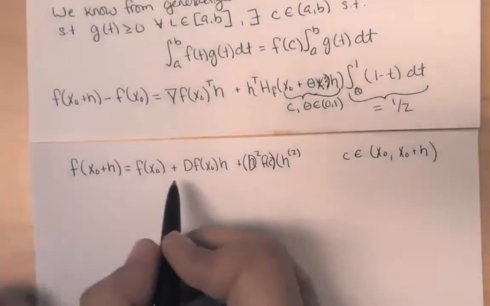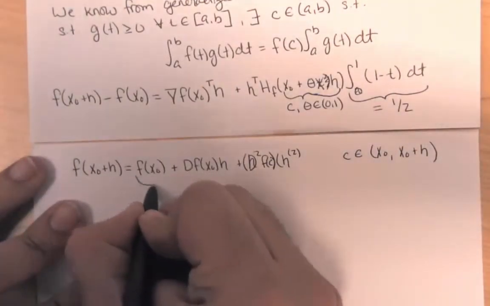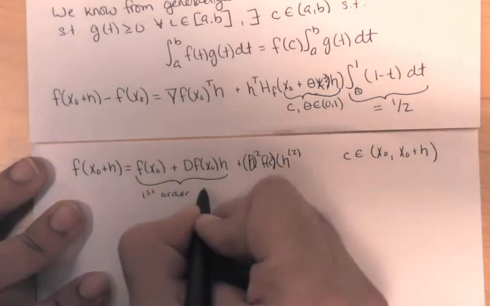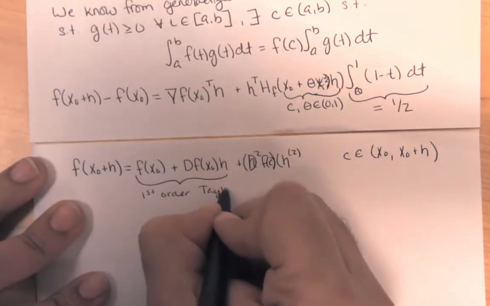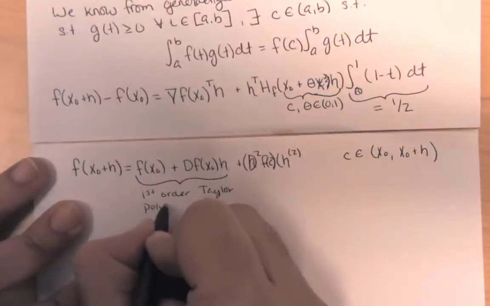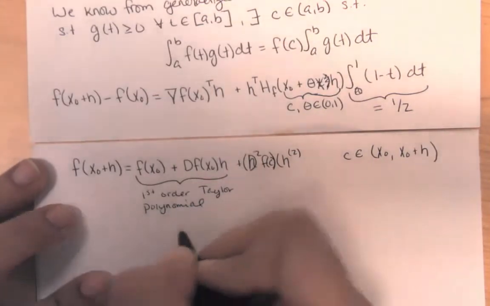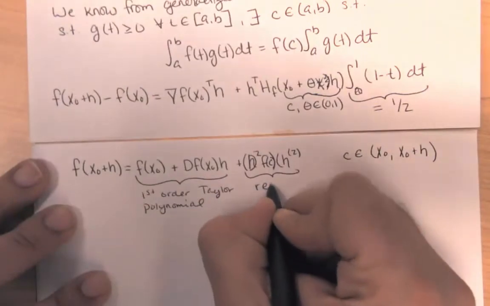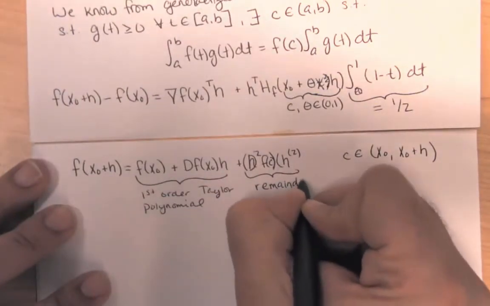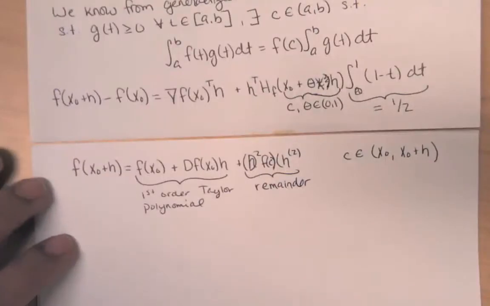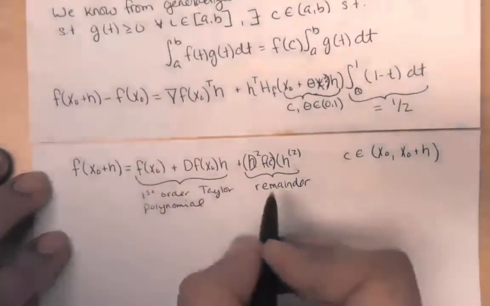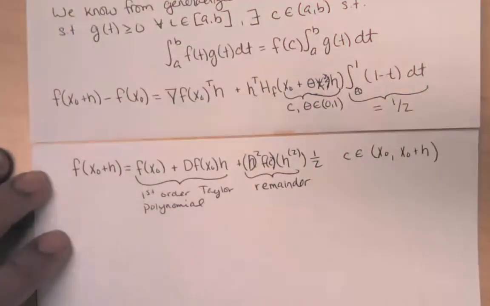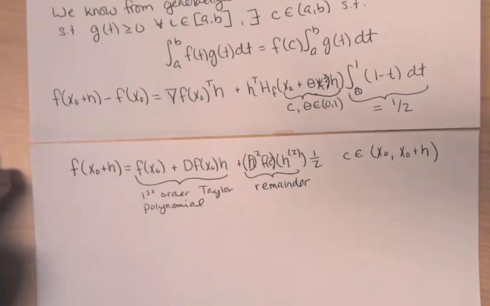Okay, so this would be my first order Taylor polynomial or Taylor function. This is my remainder. Okay, now I still need to show that my remainder, oh, I'm missing times 1/2 because of this integral. Now I need to show that my remainder satisfies the limit condition.